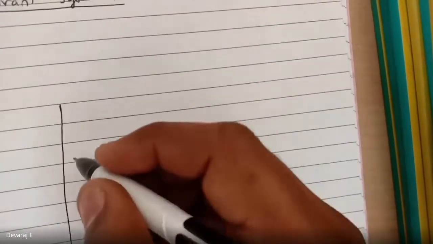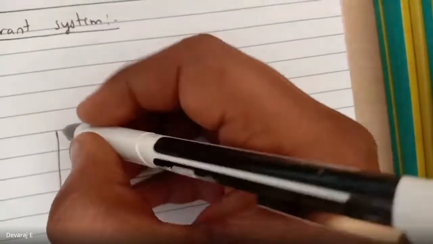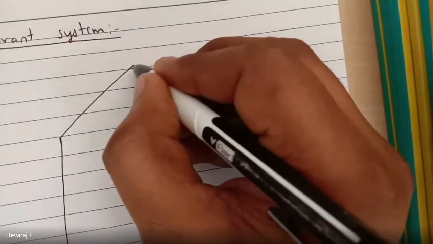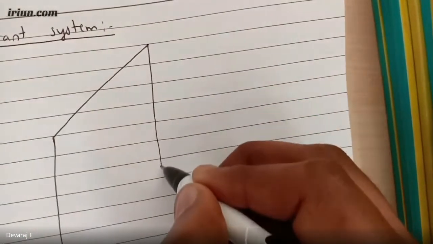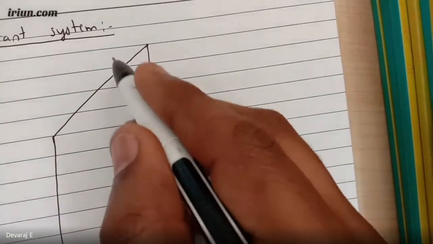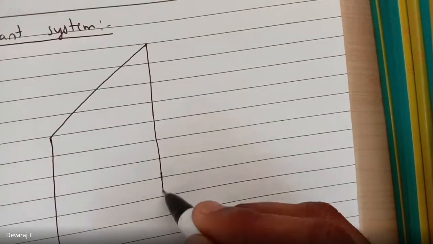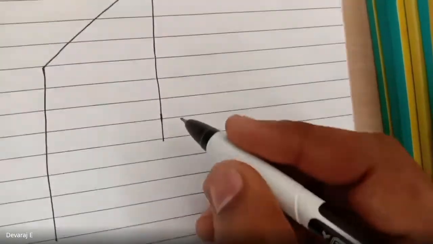Draw a straight line in the vertical direction and in the horizontal direction. Is everyone clear? With respect to the inclined, in a similar way, draw a vertical line, and join these two points.